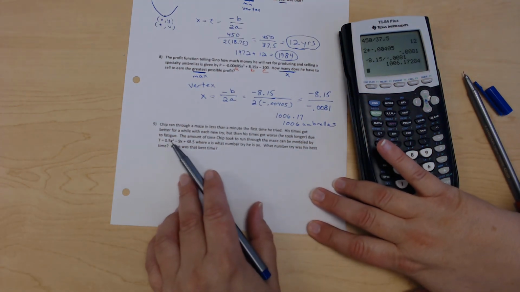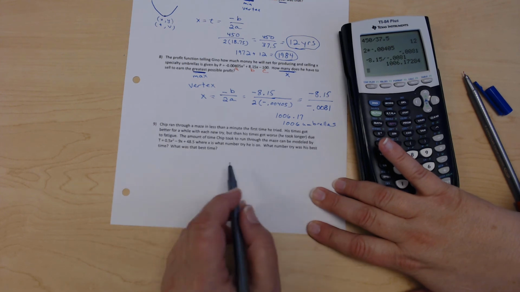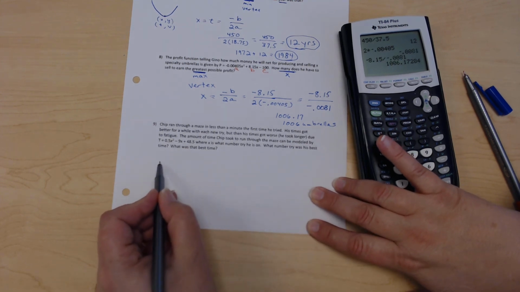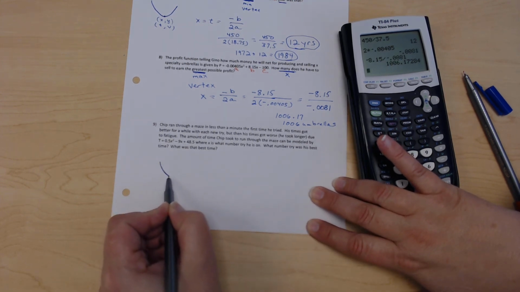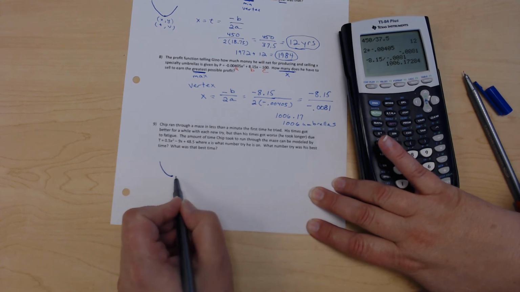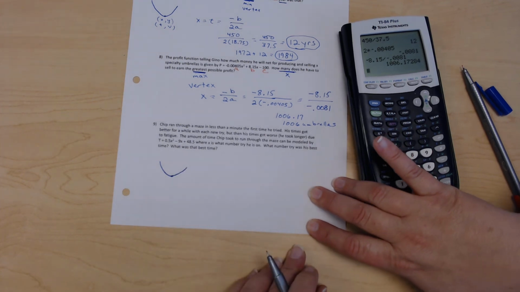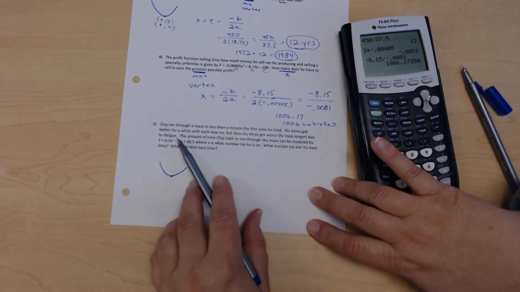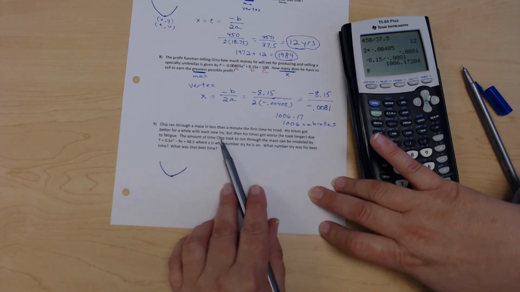All right, so his times start to get better, which is actually smaller, right? His times start to get smaller and smaller. That's better. Who's a runner? You want a smaller time each time. But at some point, even though he knows the race, he's getting tired, and so then his times are going to go up. Okay. All right, so the amount of time, now let's be careful here.